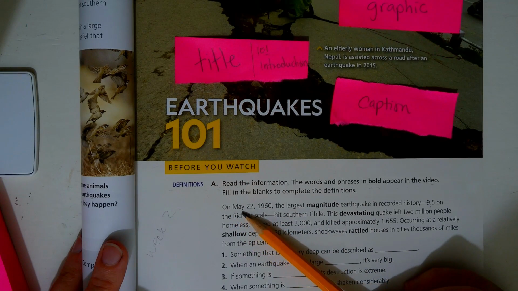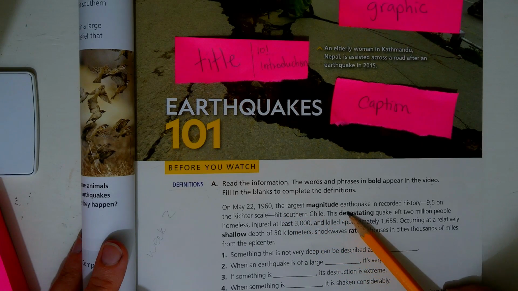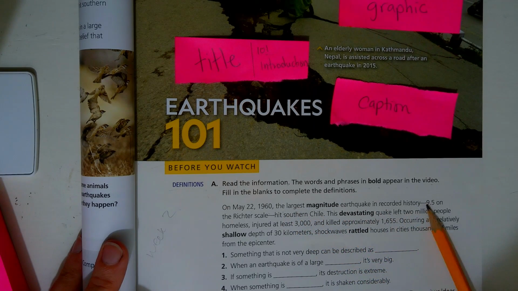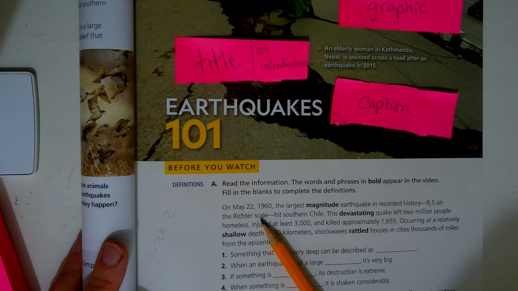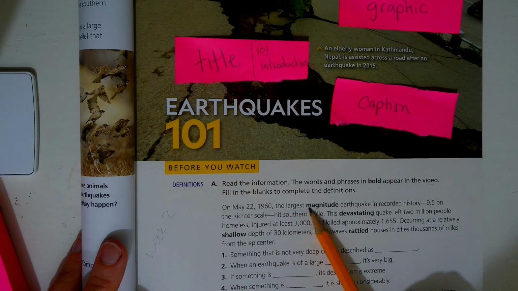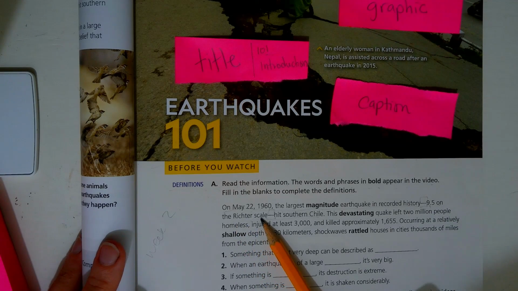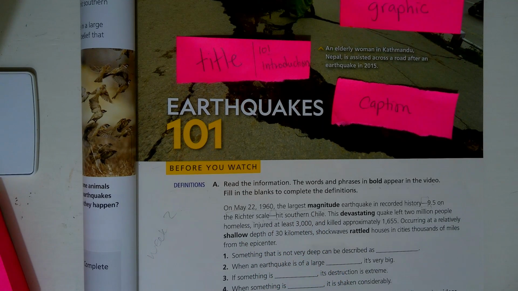On May 22nd, 1960, the largest magnitude earthquake recorded in history, 9.5 on the Richter Scale, hit southern Chile. Okay, so my main sentence is, on May 22nd, 1960, the largest magnitude earthquake in recorded history hit southern Chile. Now the extra information is given here with dashes, 9.5 on the Richter scale. Okay, so what does that mean, the Richter scale?